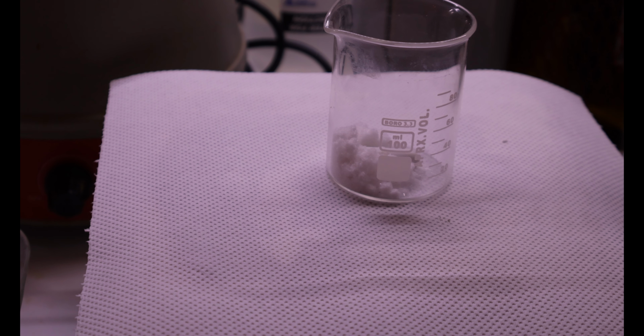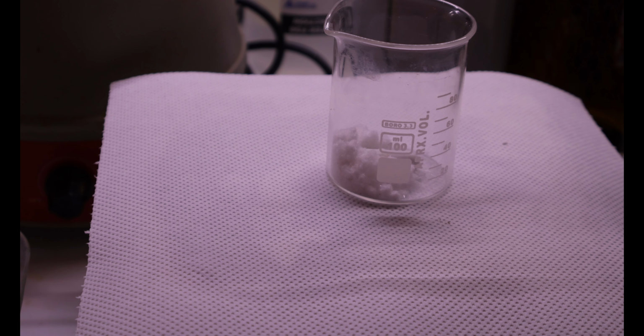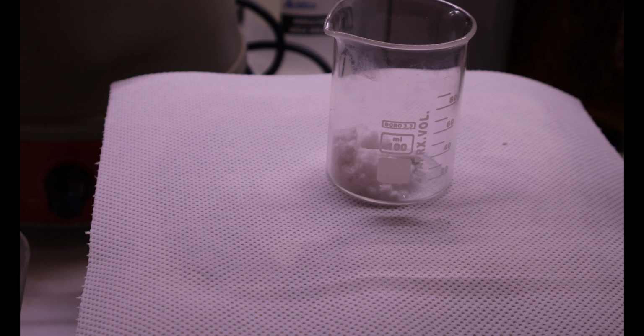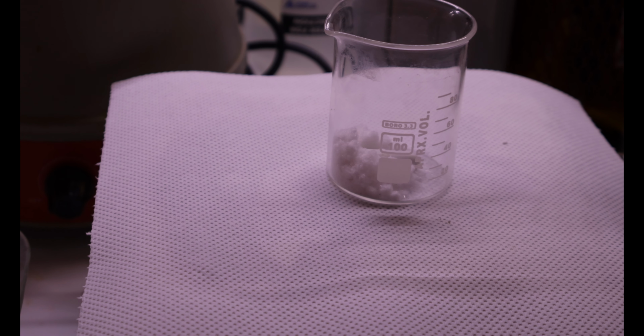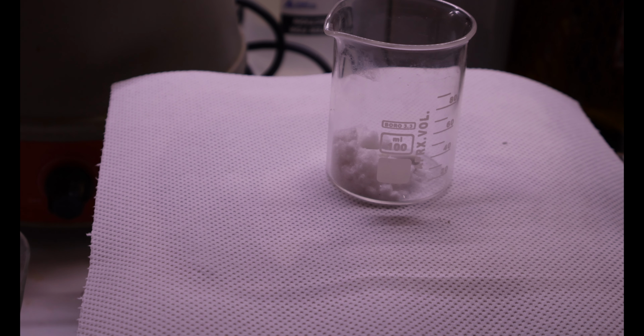So what I got here is 2 grams of salicylic acid, and now I'm gonna go ahead and add about 30 milliliters of acetic anhydride, which is overkill. However, it's not just the reagent but the solvent for this reaction.